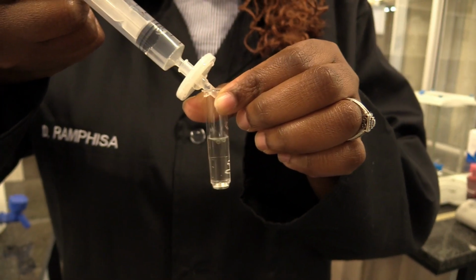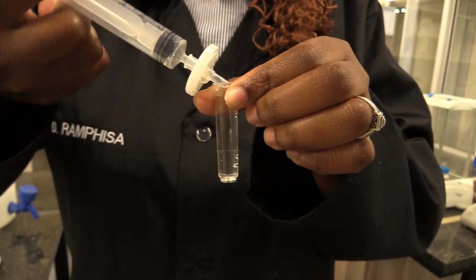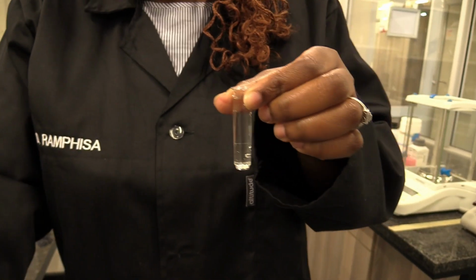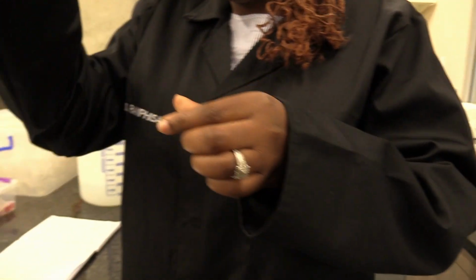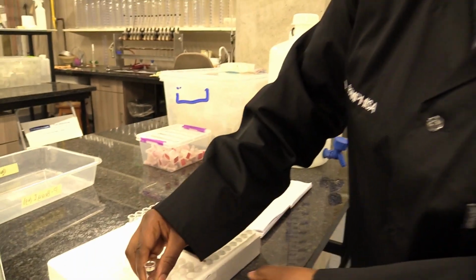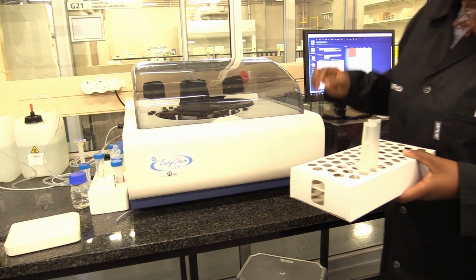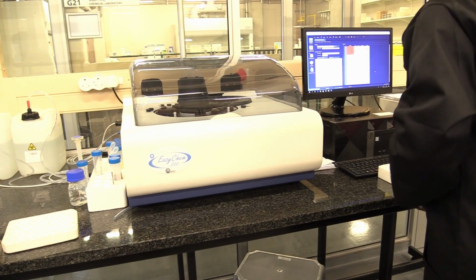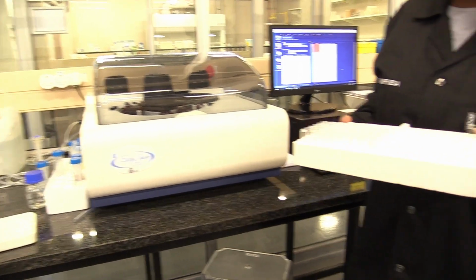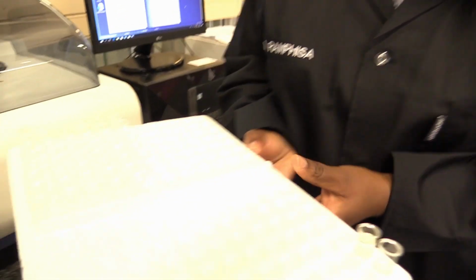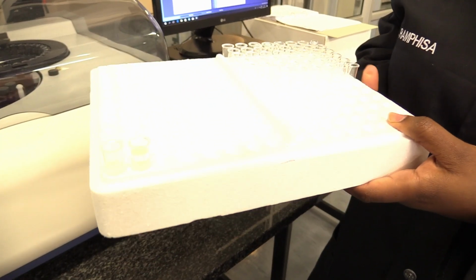Now the EasyChem is simply an automated spectrophotometer that measures the concentration of nutrients by looking at the amount of light that the sample can absorb. This is usually related to the color that develops on the sample. Let me clear this up.